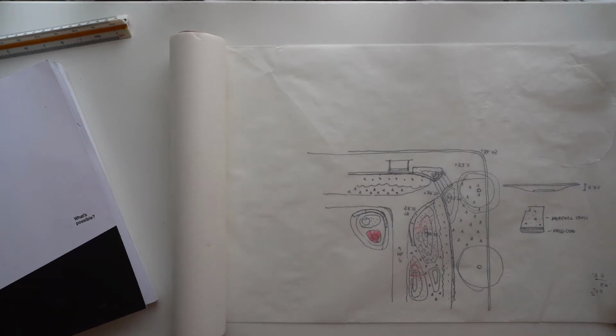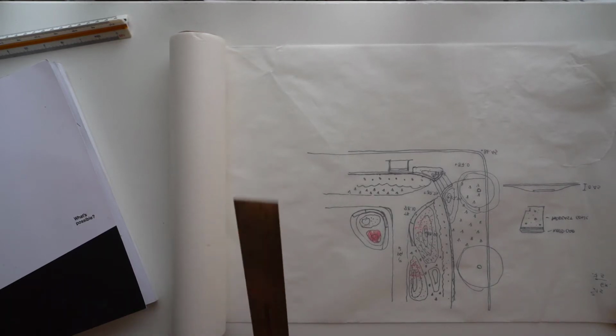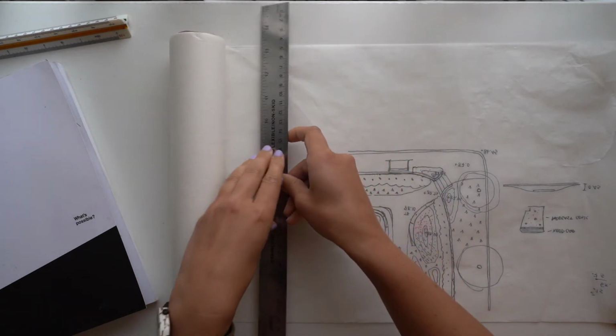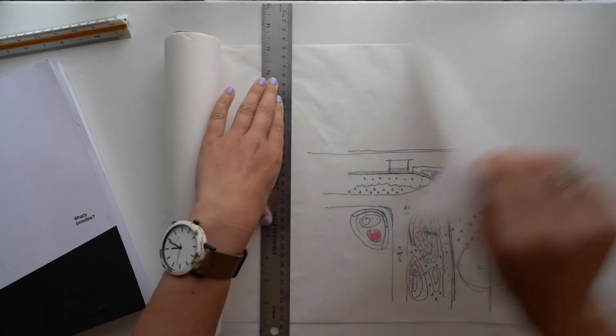Okay, today I'm going to show you guys a few tips about sketching elements on your sites. So I'm just going to be doing this over top of some sketch paper.